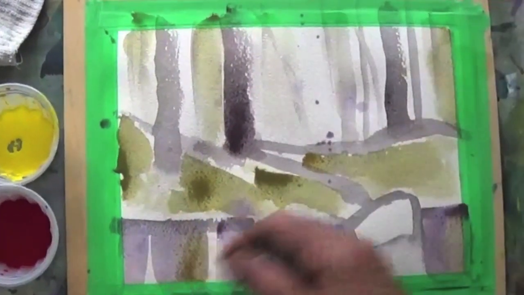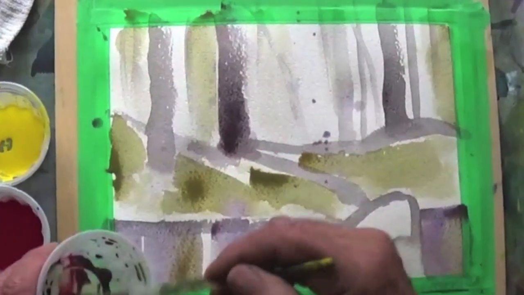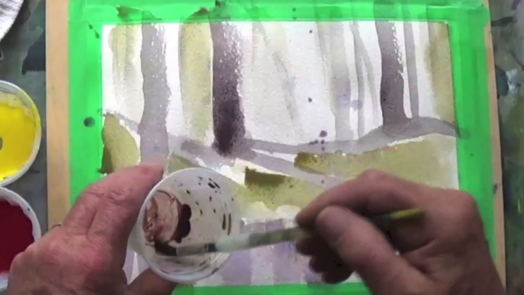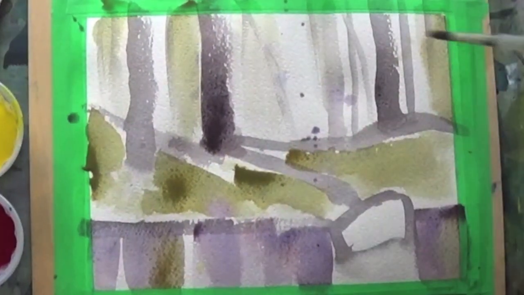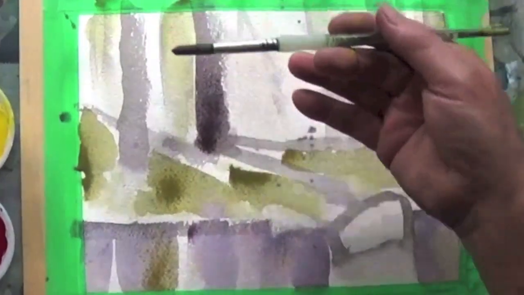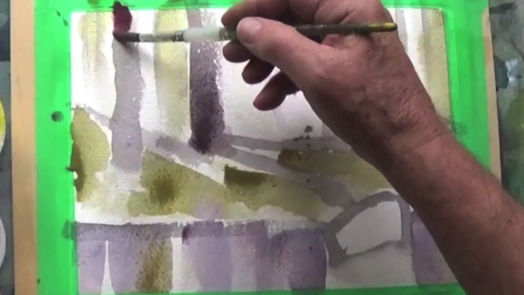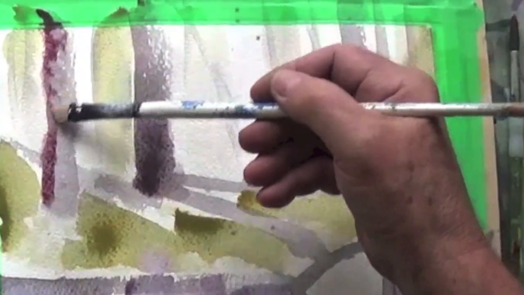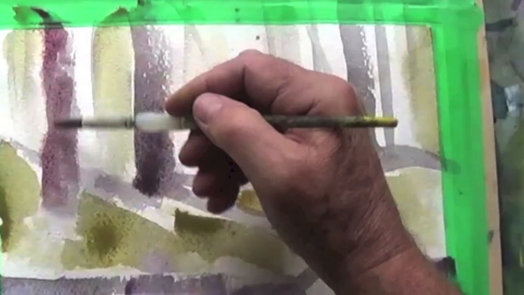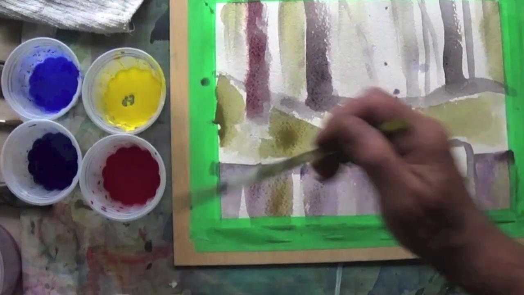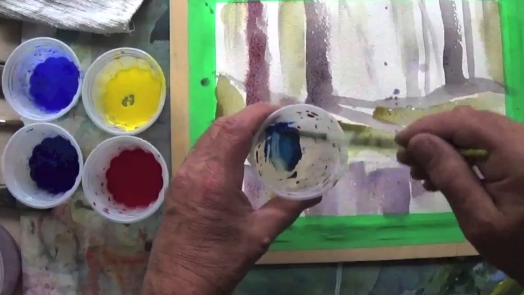So let's vary it. Different trees have varying colors. So I add a little red to my brown, and the light is coming from which angle? Is it coming from here? Is it coming from here? It seems to be coming right through here. So I'm going to darken this side. There we go. Put that in.